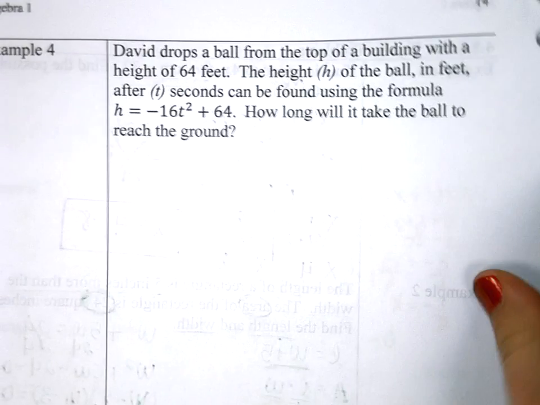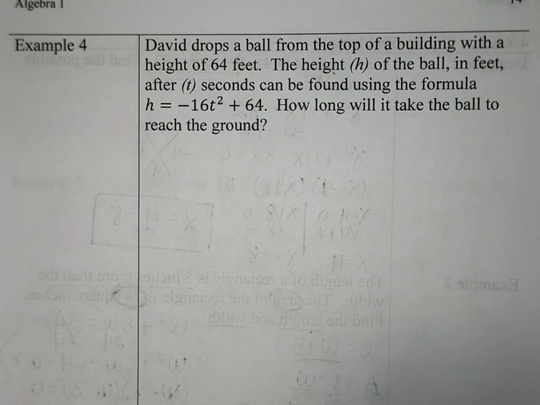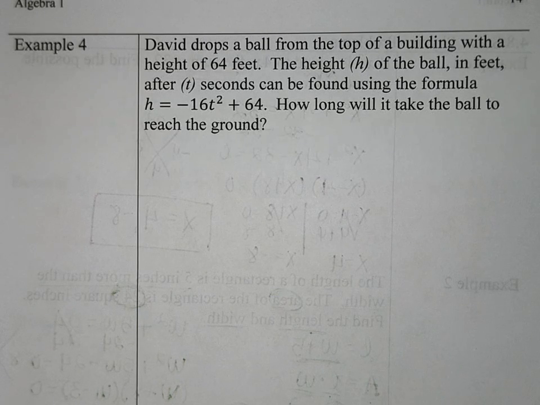Okay, let's look at the last example for this set. Example 4. There is quite a bit of writing. I do want you to write the whole problem, only because you will encounter these on the test and on your homework, and I want to make sure that you have at least one example written down. On the homework, you do not have to write the whole problem. Okay, so just right here on the example 4, I want you to write the whole thing.